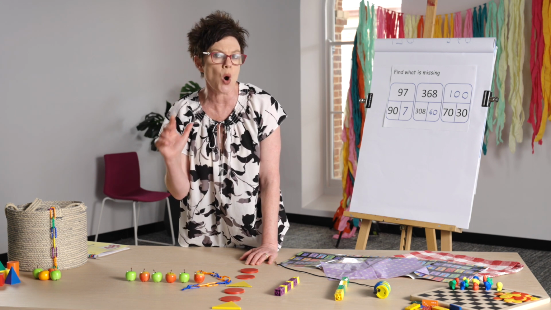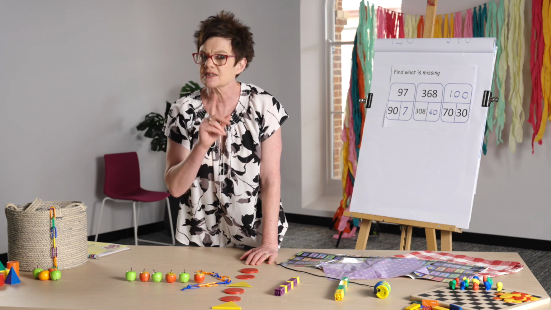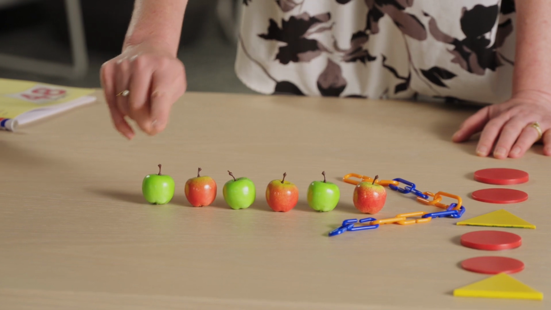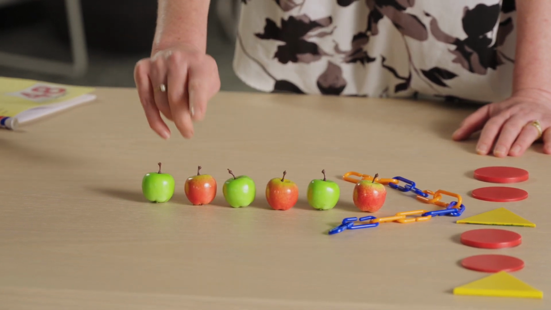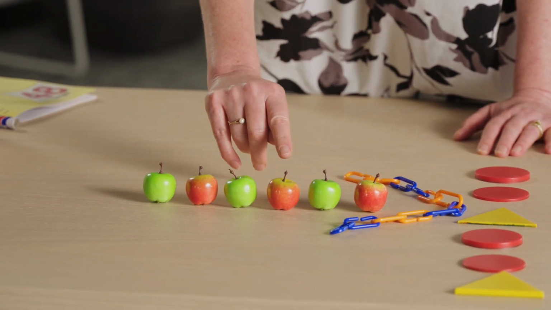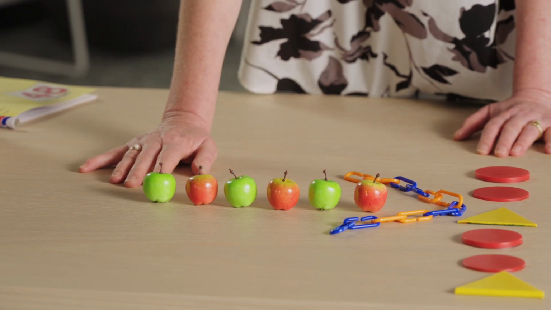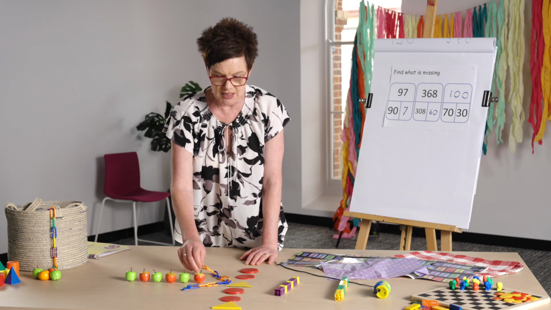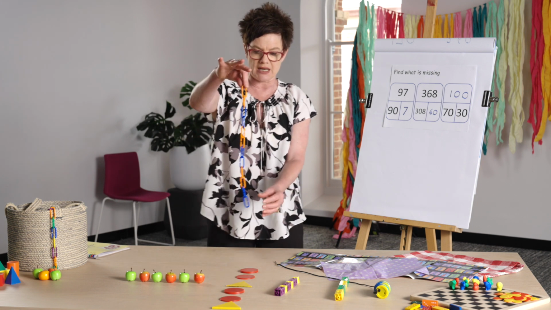We can see that that's an alternating pattern. Some tricky words there, but I think we're up to it. So we call this green, red, or A, B, A, B. And that's how we can make and describe this pattern. Okay, let's get thinking about the next one.